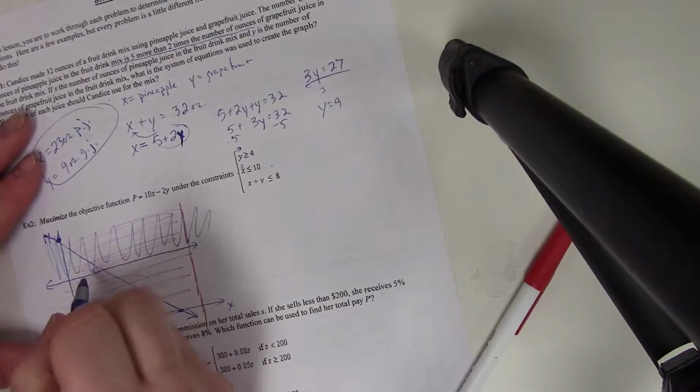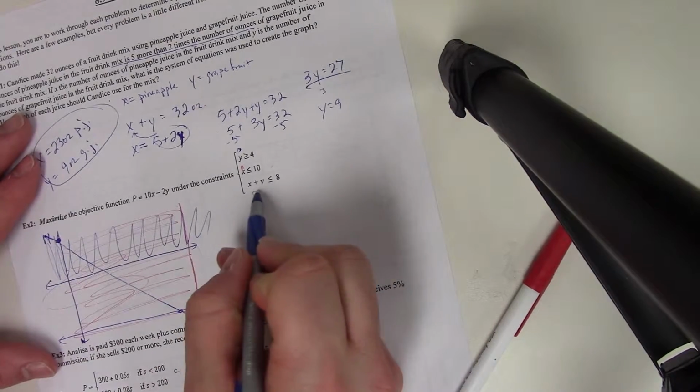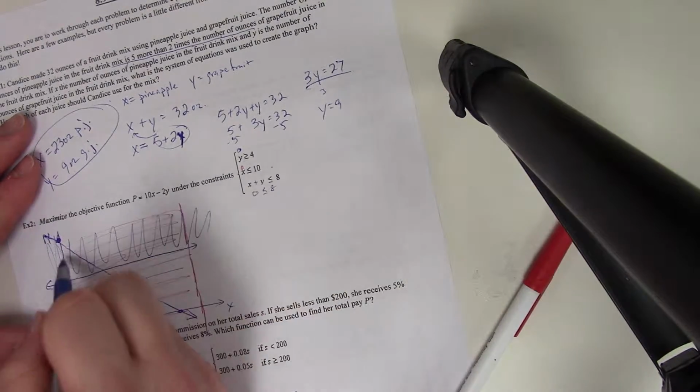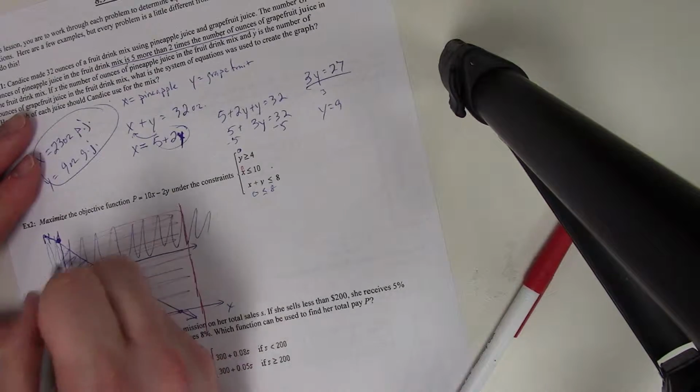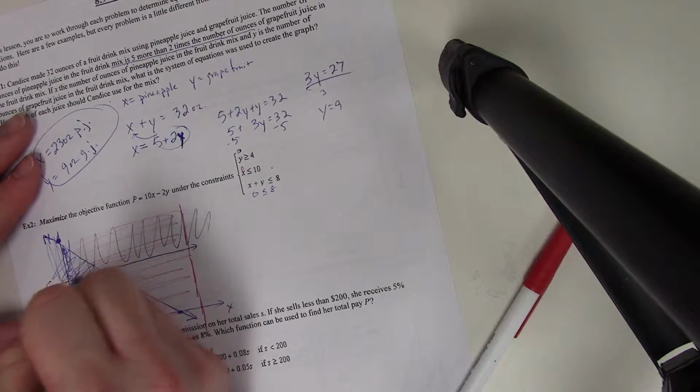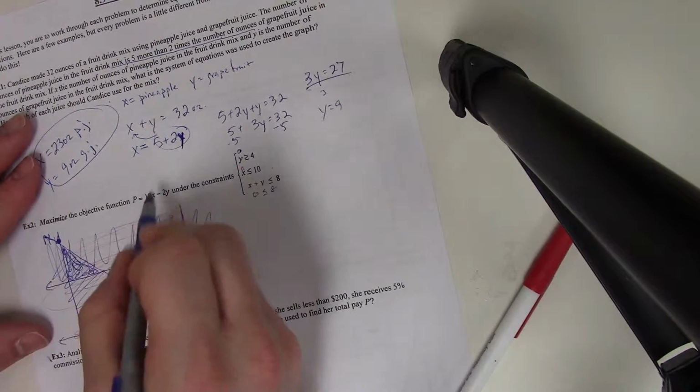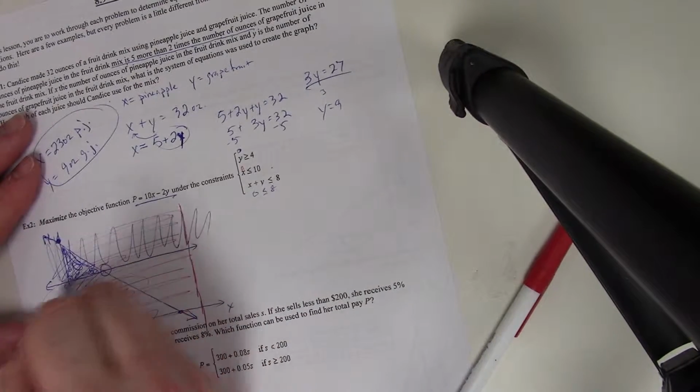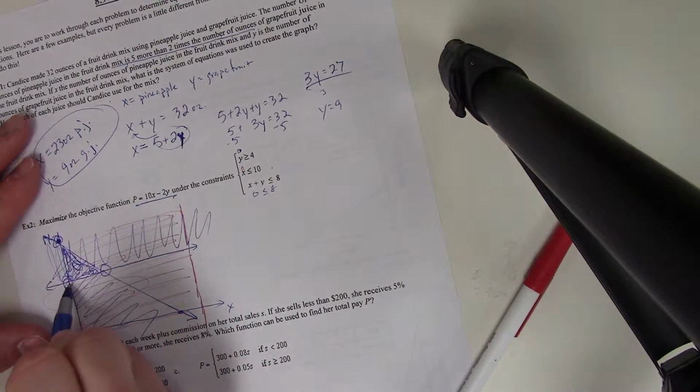What I want to know is, is it less than? I plug in 0, 0. I get 0 is less than or equal to 8. That's true. So that line shades here. So here is my feasible region, right here, that I need to test into the objective function. So if you remember, it's just finding the value of these points. This should be really easy.